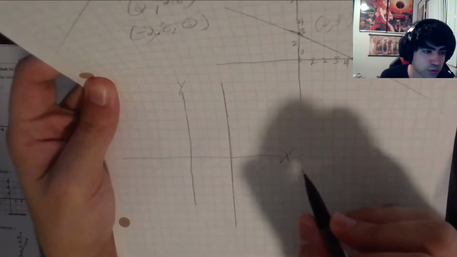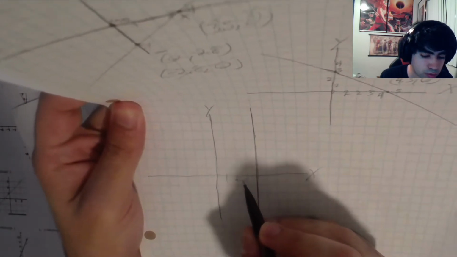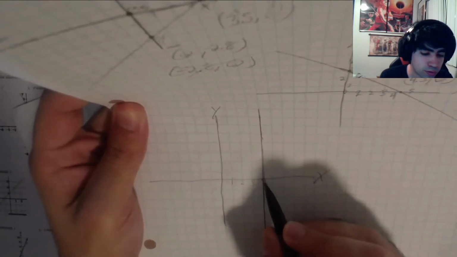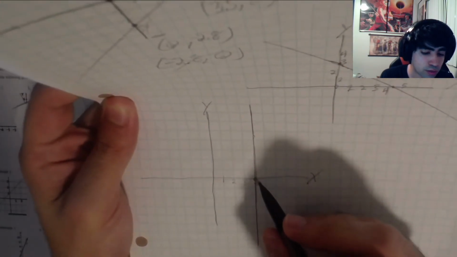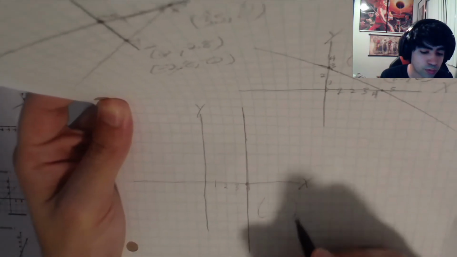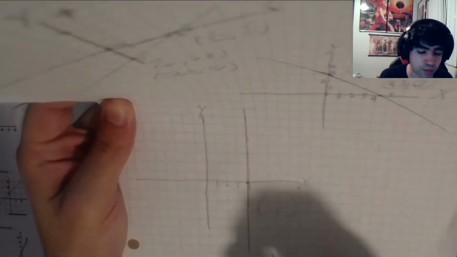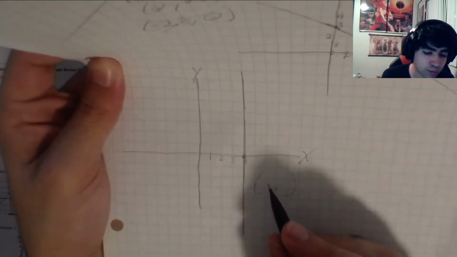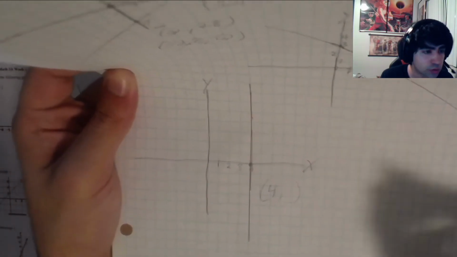Now, let's first do the x-intercept. This is 1, 2, 3, 4. We're right on 4. So this is our point. This line crosses the x-axis at 4. So what is our point? Remember, it's always x, comma, y. Your x value, comma, your y value. What is your x value? We say it's 4. It looks like it's right on 4, in which it is. What is your y value on the x axis? It's always 0.